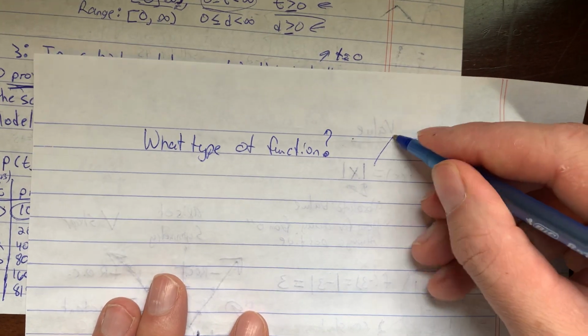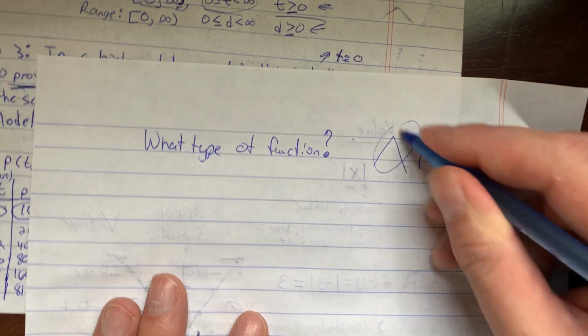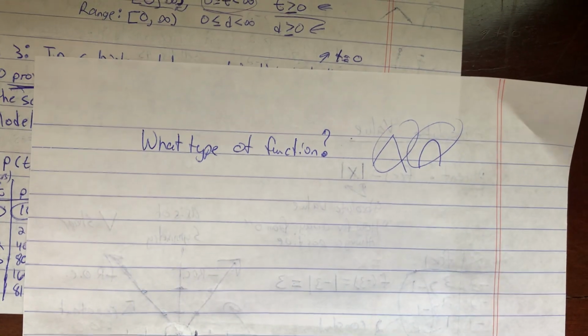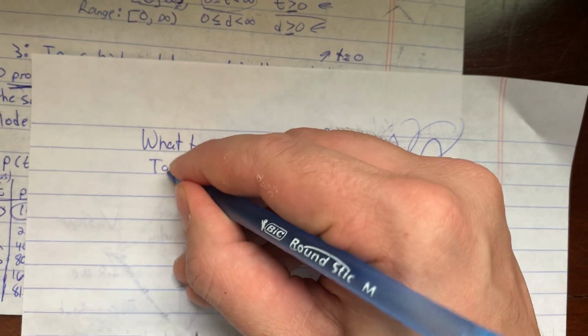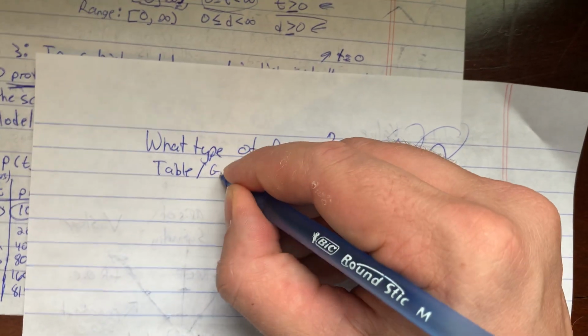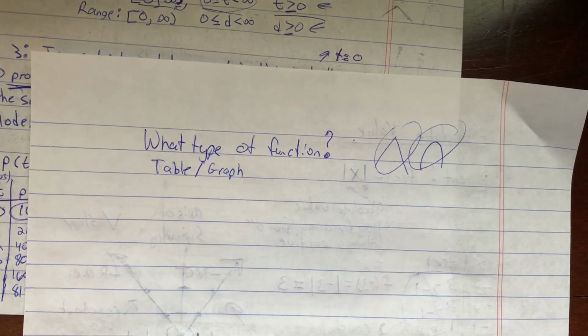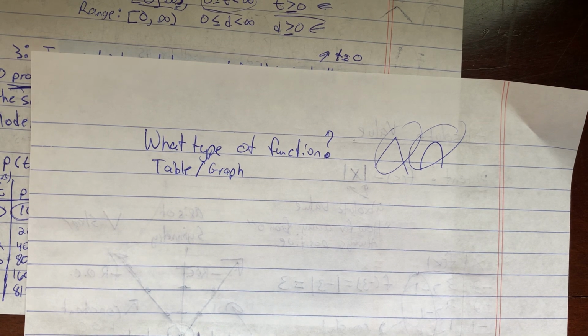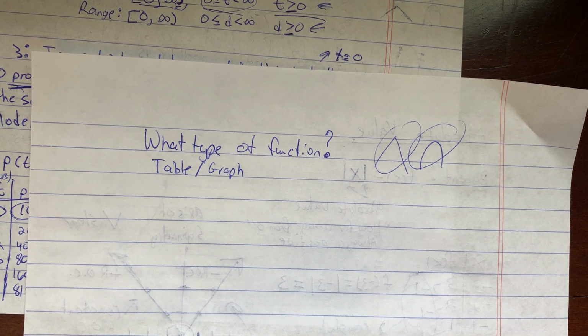Like, oh, I noticed it went up and back down. Well, it's either going to be a quadratic or an absolute value, right? So what type of function? We want to be able to make a table and graph. We want to be able to answer some questions, like what makes sense? What's the highest number of protists there's going to be? What is the maximum amount of money we can make?